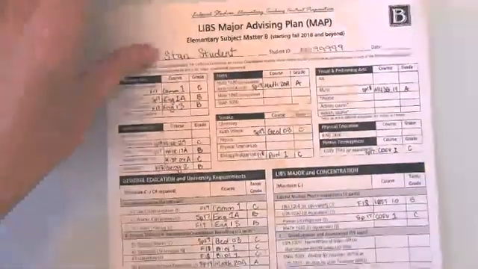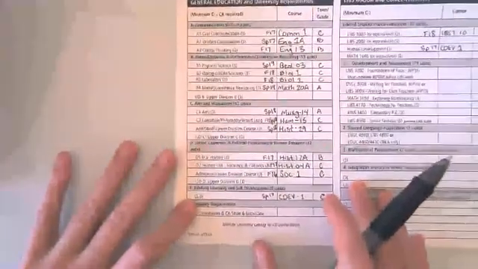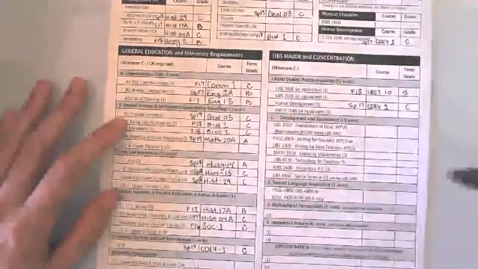But if you stick to doing your subject matter and then transferring everything that fulfills a GE area, as you can see, you're going to be pretty set to go and have a really great idea of what you need to take to fulfill the remaining requirements for your coursework.